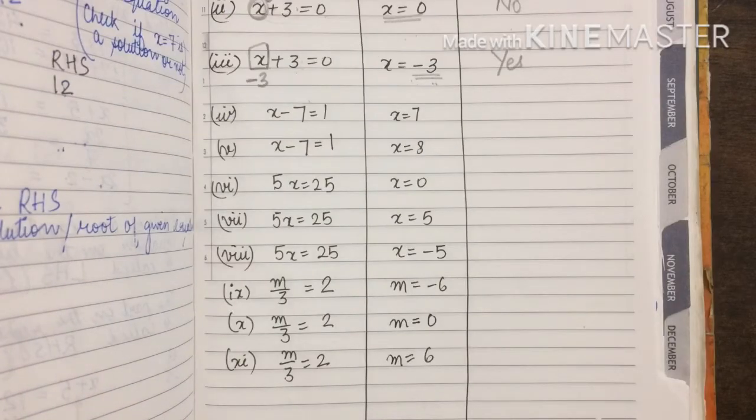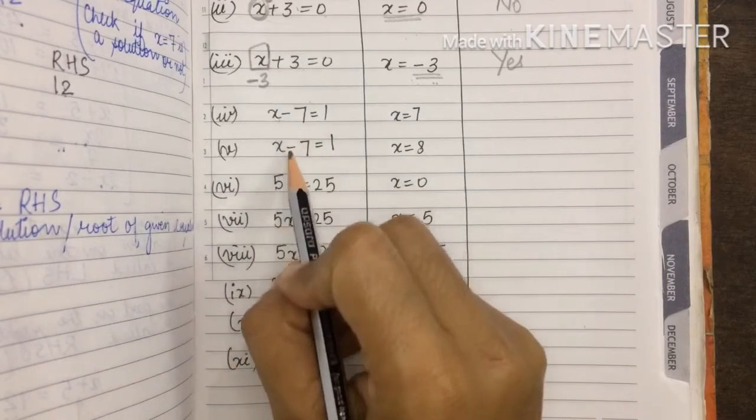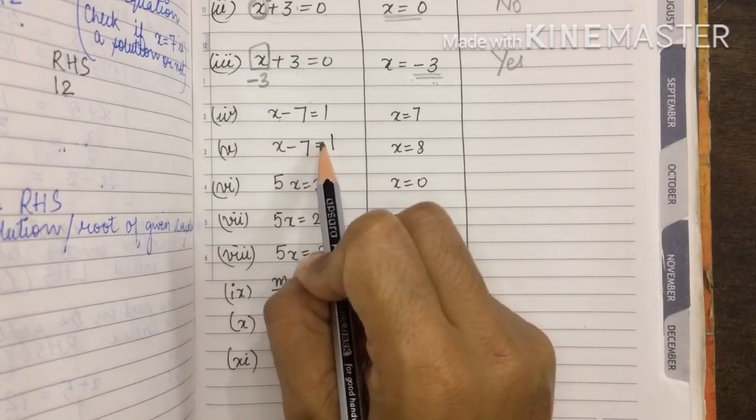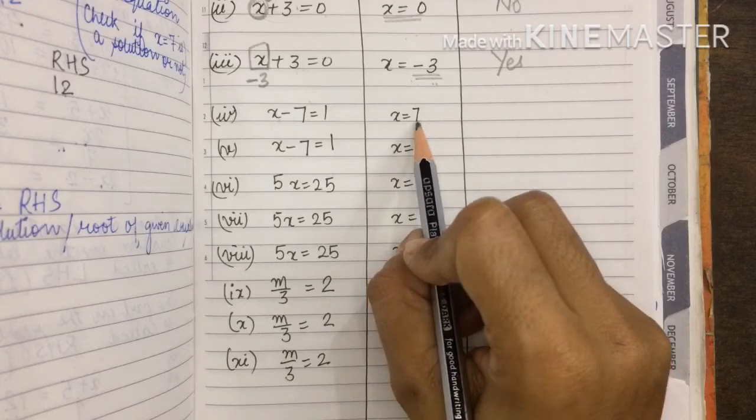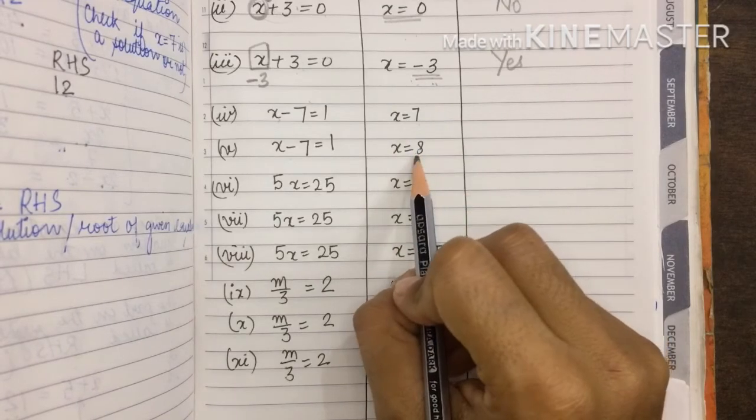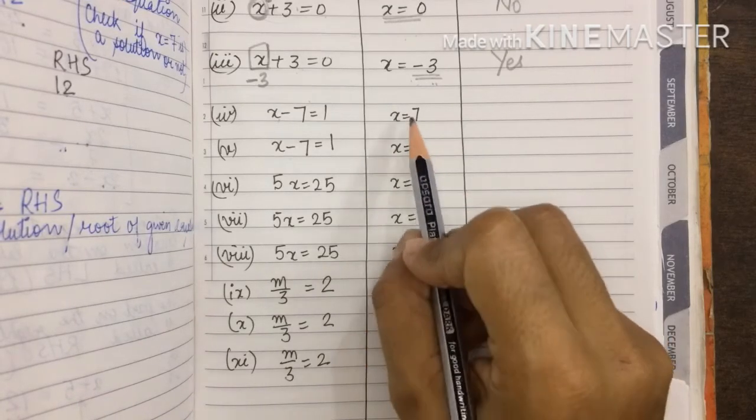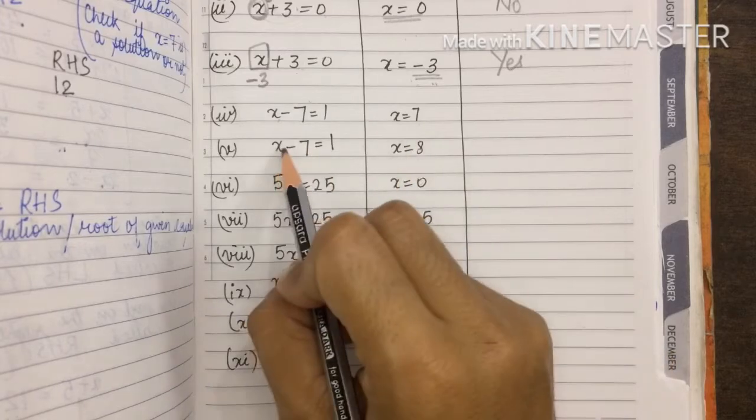This is how you have to do the remaining parts. If you want, you can do these parts on your own and then match your answer, or you can do these parts with me side by side. So in fourth and fifth part, I have the same equation. I have been given the options as x equals to 7 and x equals to 8. Let's try using these in the equation.